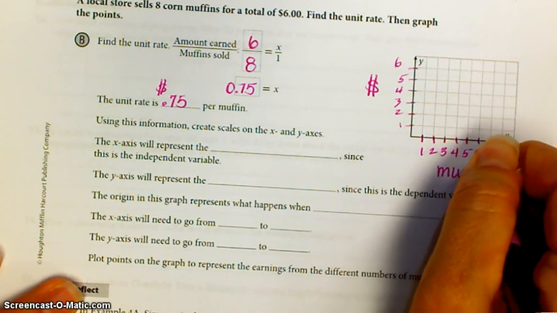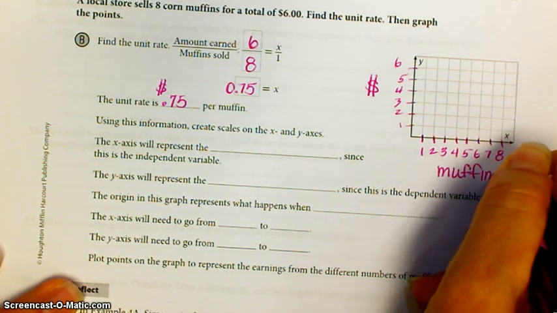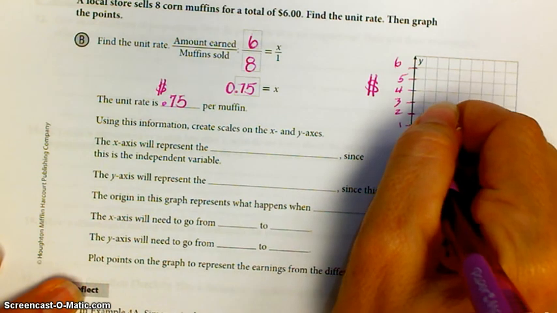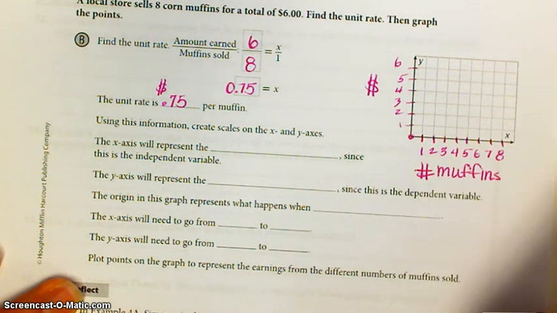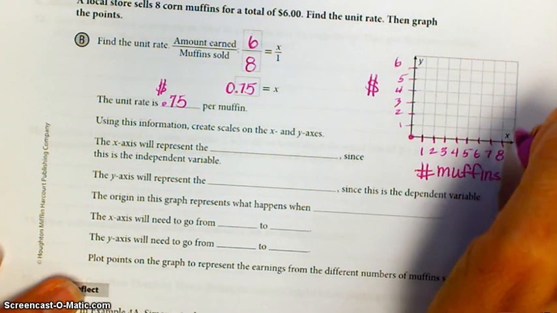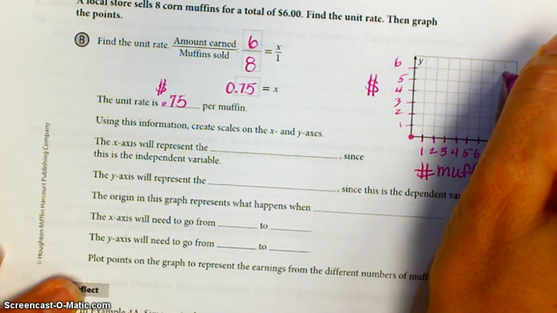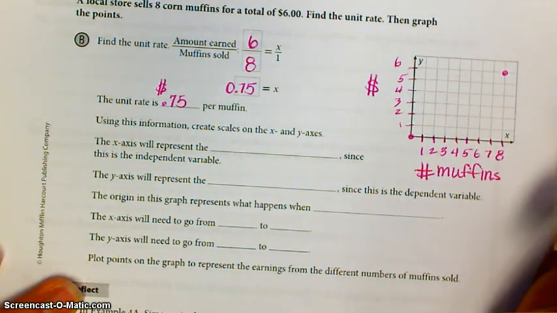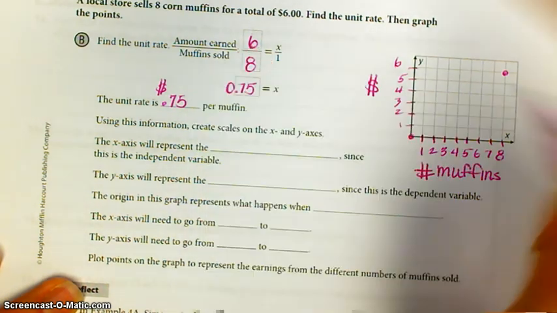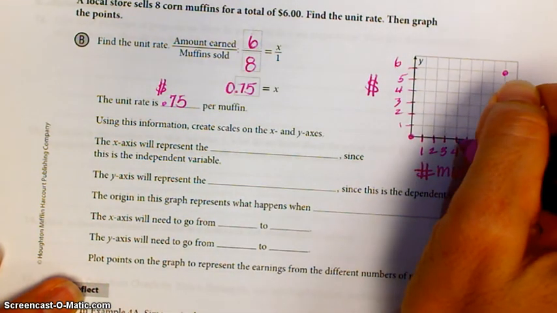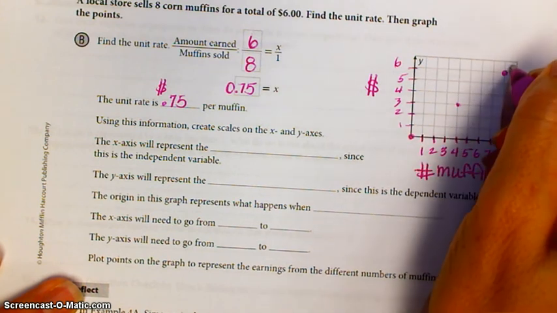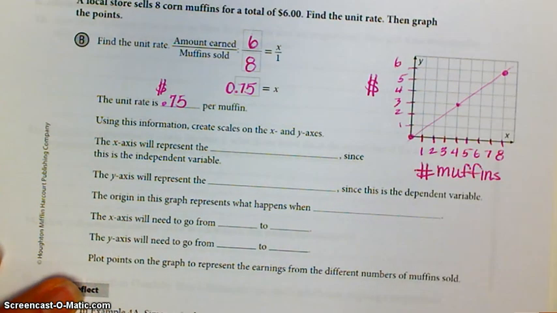Down here is the number of muffins. If I sell 0 muffins, I make no money, so that's an easy point. And it says up here that if I sell 8 muffins, I make $6. So I put that there. If I sell 4 muffins, I make $3. So that's another easy point. 4 and 3. And you get a graph that looks like that.